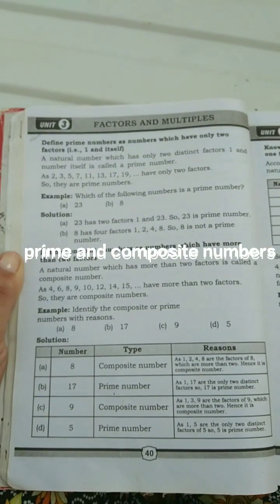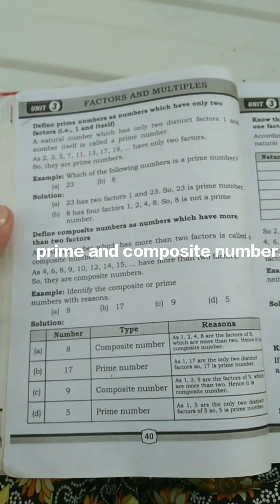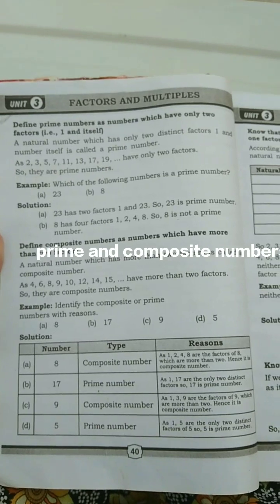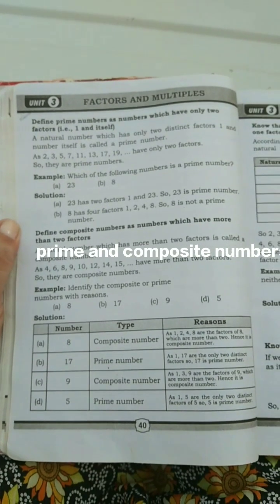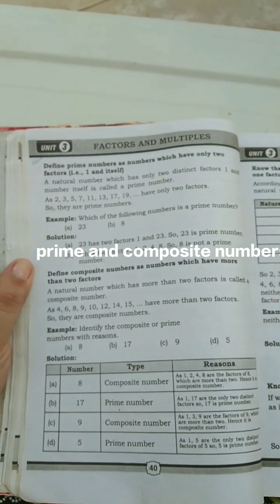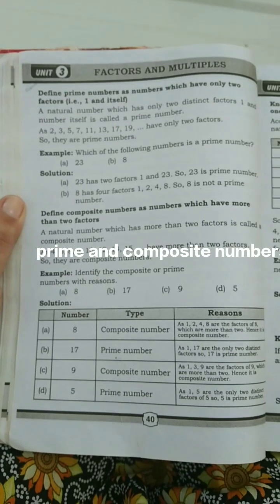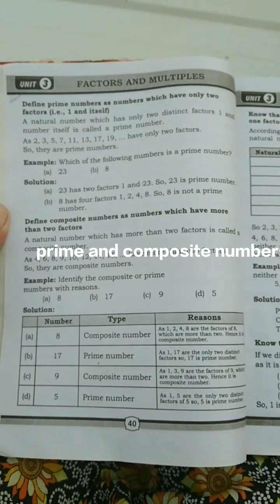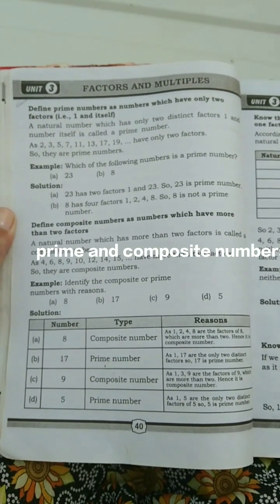So today we are going to discuss how to define prime number and composite number. Here are the differences and examples, and there is a very clear definition of prime and composite numbers. A natural number which has only two distinct factors, 1 and the number itself, is called a prime number.